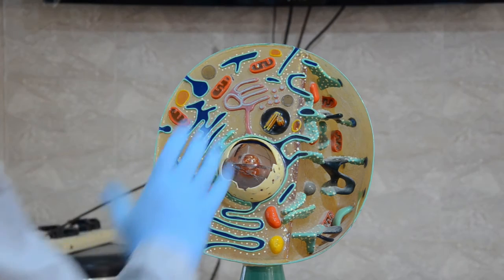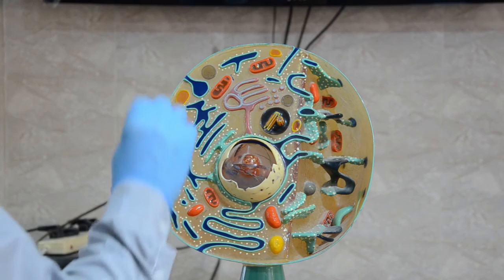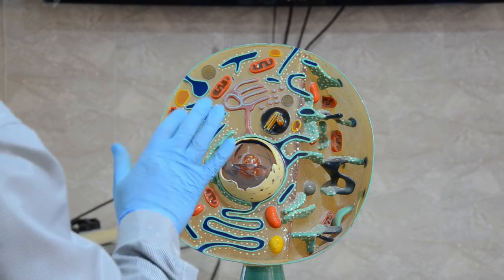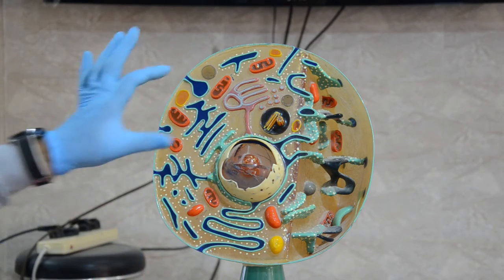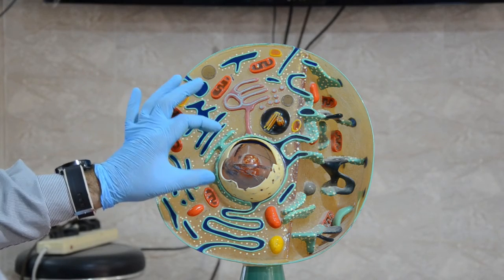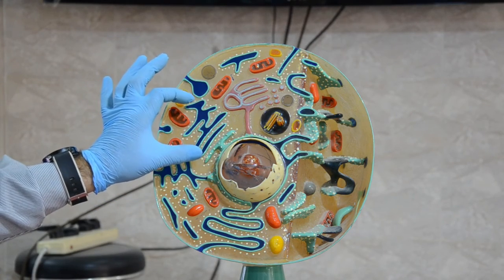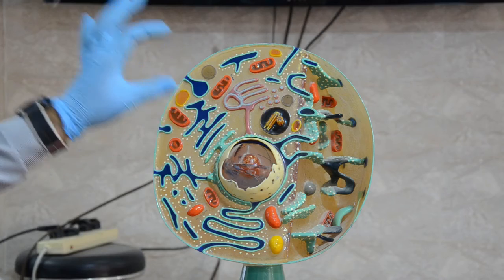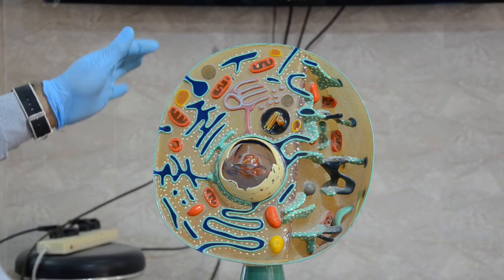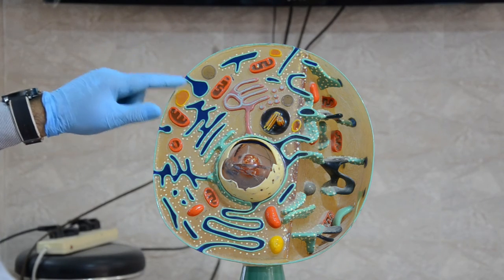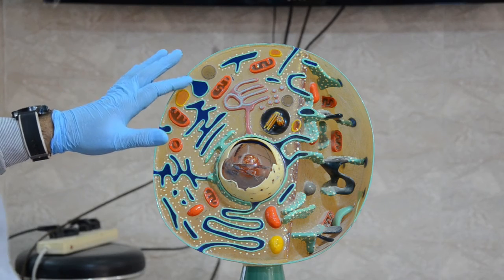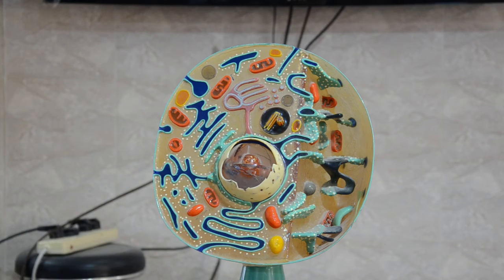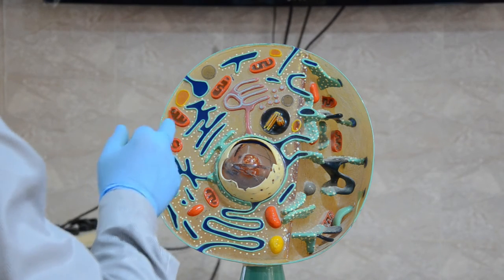The endoplasmic reticulum can be seen in two types. One is attached to the nucleus, the rough endoplasmic reticulum, containing ribosomes, and it continues with another type that is without ribosomes.